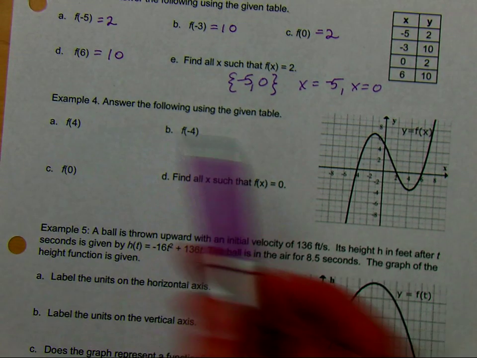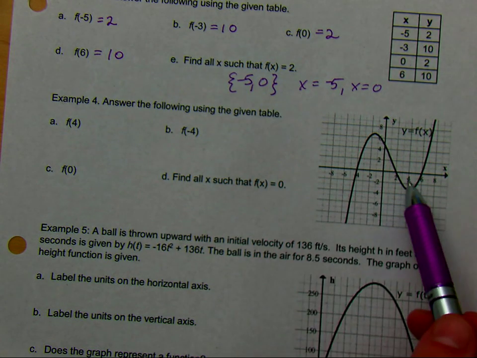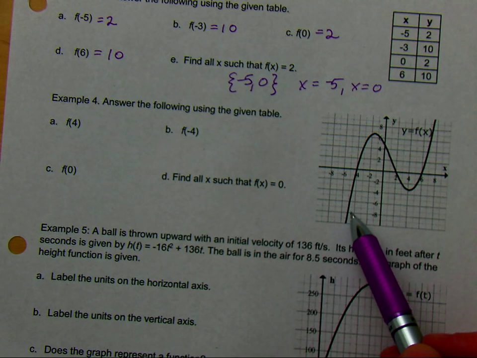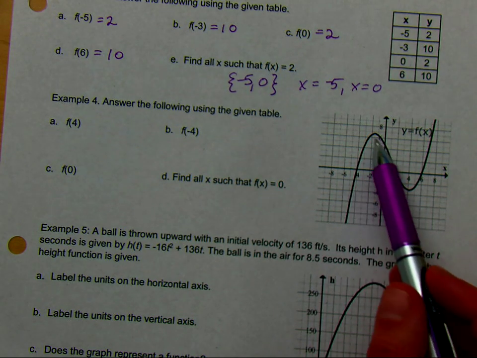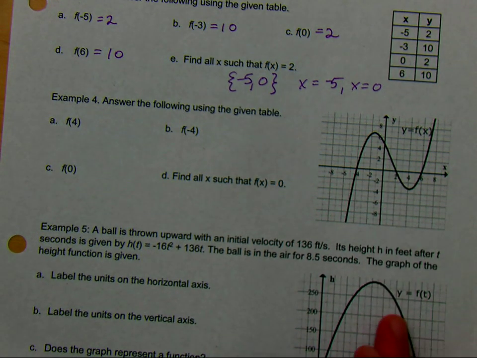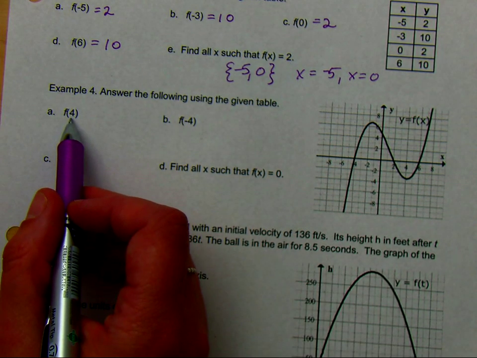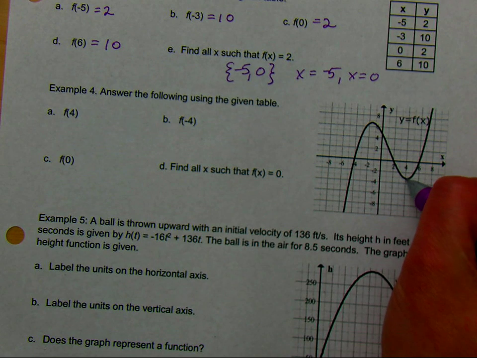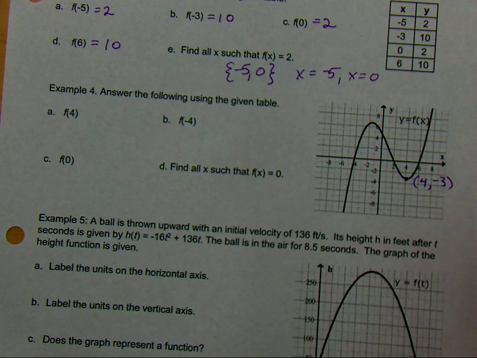Okay, here we're going to use the graph. It says given the table, but it means graph. So we have this graph, f of x, and later on in your Math 111 class, you'll start to learn about this type of function. This is called a cubic function. It's going to be x to the third power, or something involving x to the third power. And we're going to use the x value 4. So if I go to x equals 4, I'm going to go onto the graph and find the ordered pair 4, comma, what's the y value? Yeah, -3. So this means f of 4 equals -3.